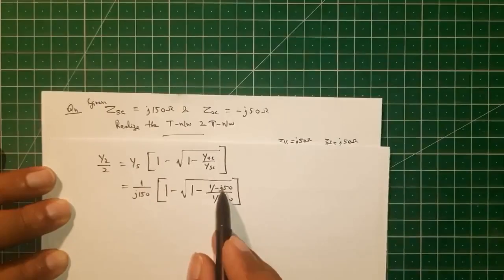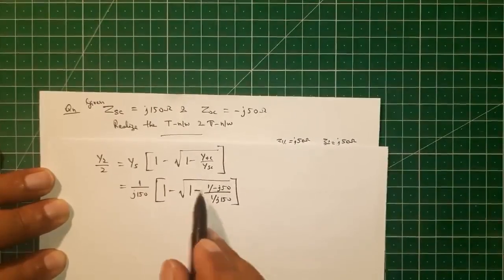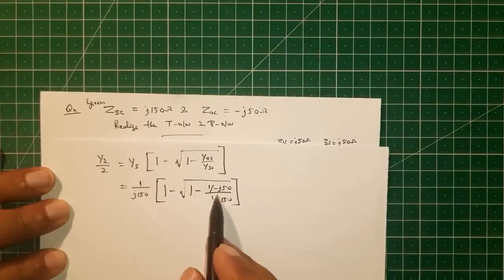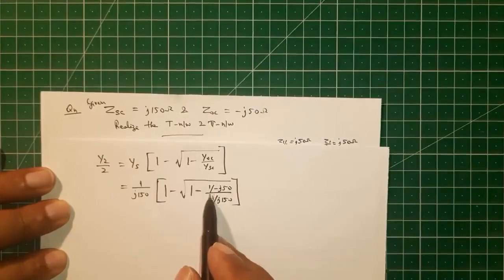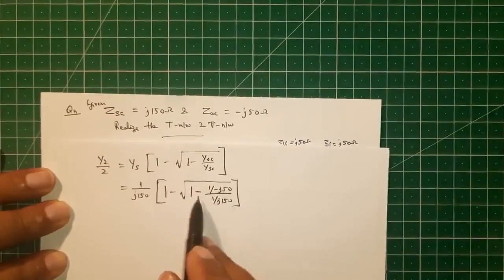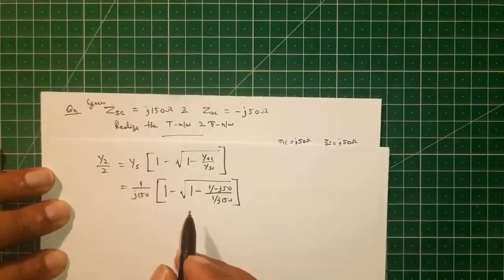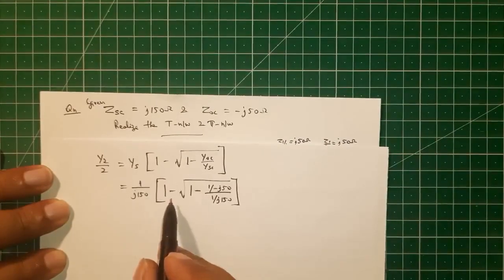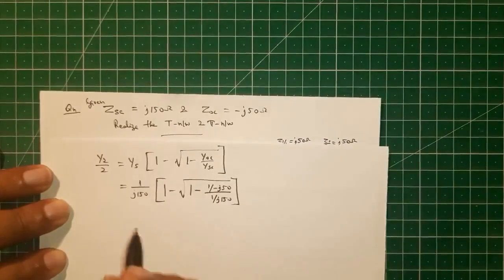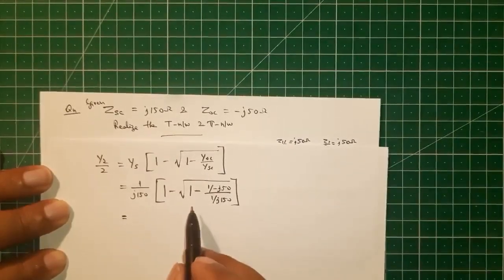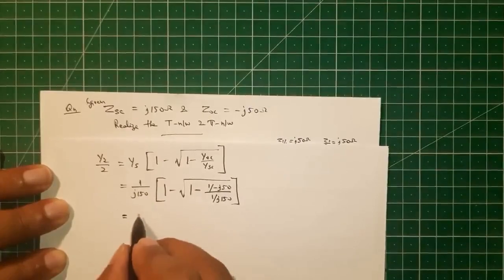On taking this to the numerator once again, this will be 3 with a minus sign. So it is 1 plus 3, which is 4. So the square root of 4 is 2. So we have 1 minus 2, which is equal to minus 1.